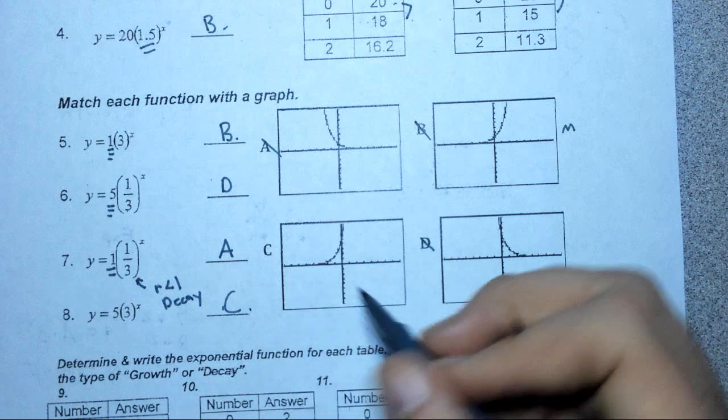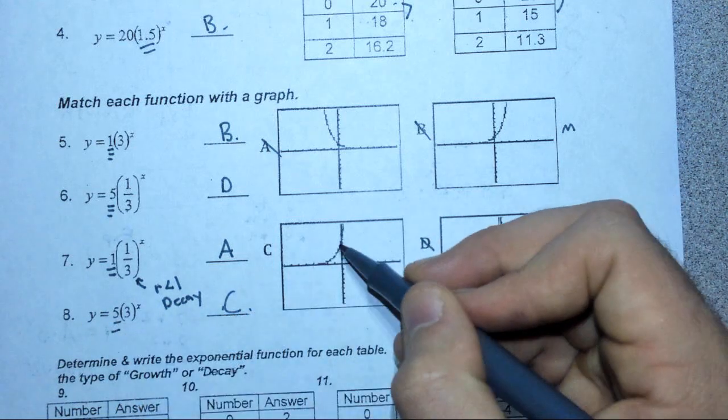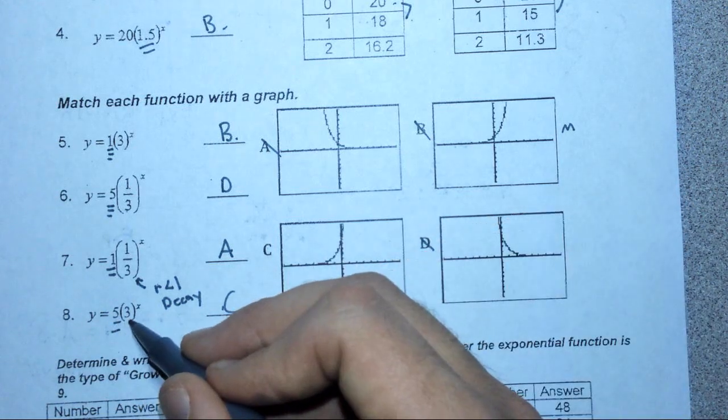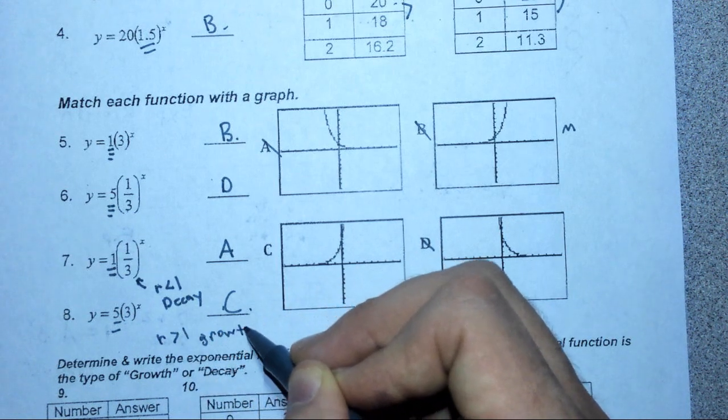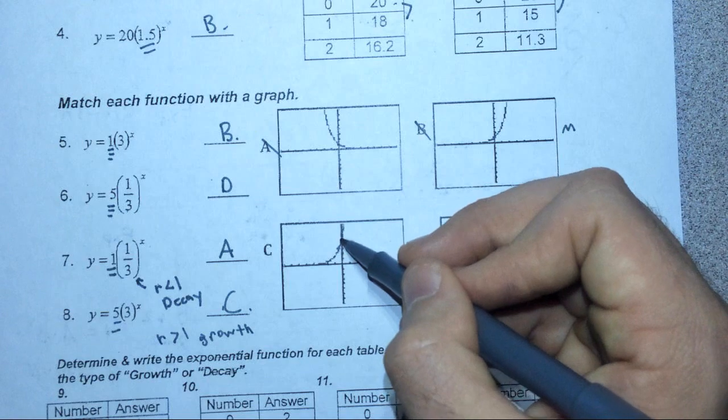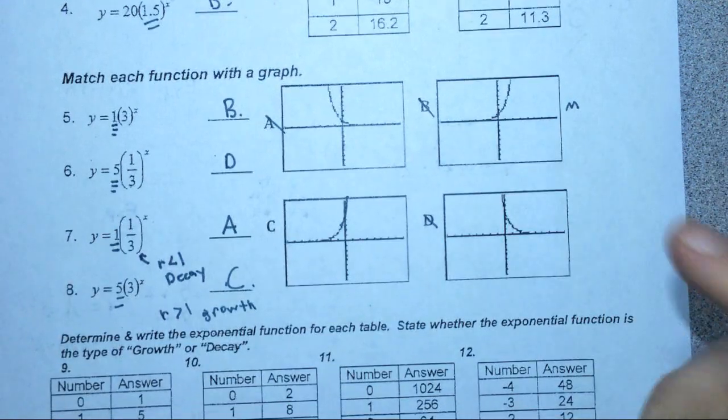Let's check it. This starts at 5. Good, starts at 5. And it gets bigger because R is greater than 1. So this is a growth problem. Starting at 1, gets bigger. Bonk. I'm Gucci.